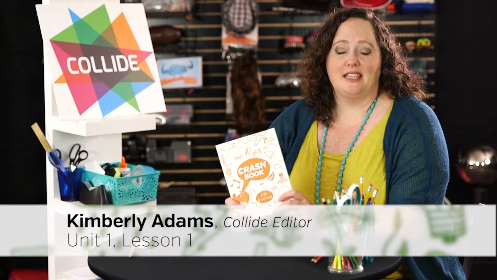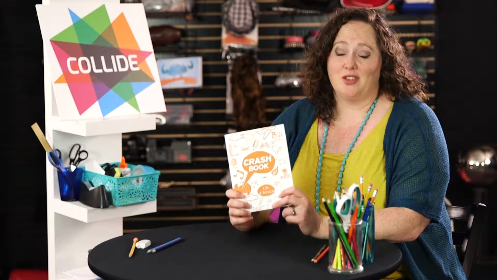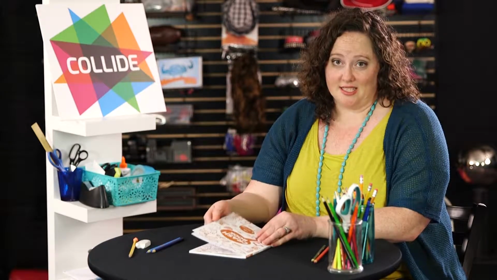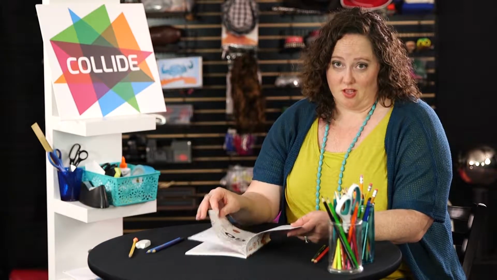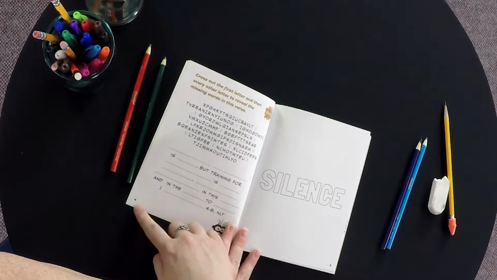This is the Crashbook. It's an interactive student journal that you'll use during class. So I'm going to walk you through the activities so you know what to expect. Now, every lesson has a Collide with a Word activity, and there's a video that goes along with each verse as well. So for the first activity, you'll turn to page 4.